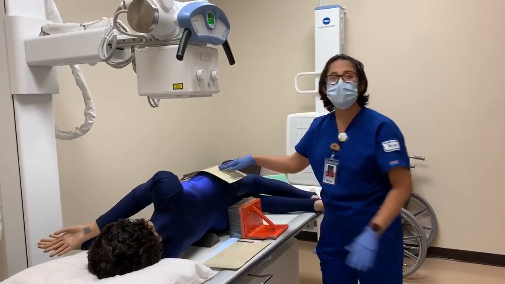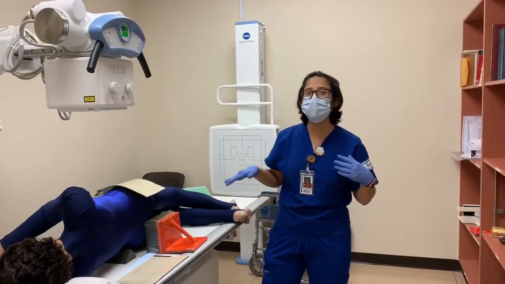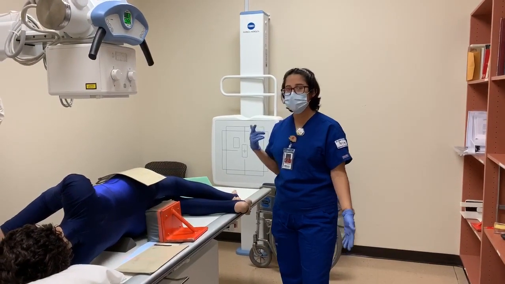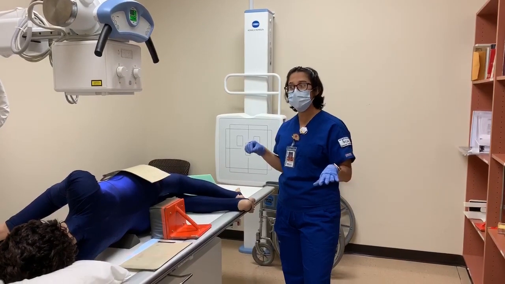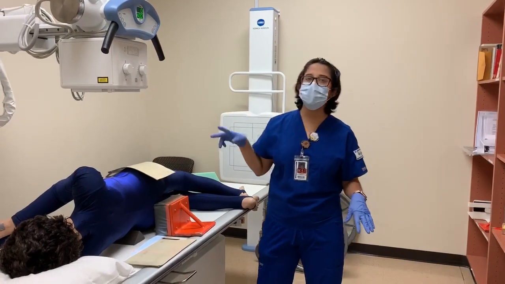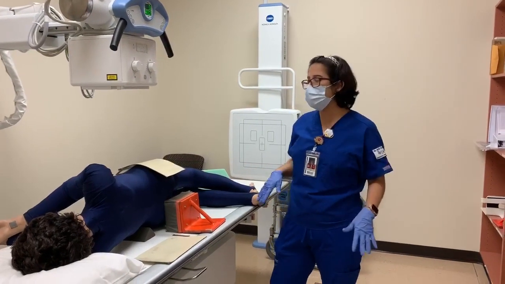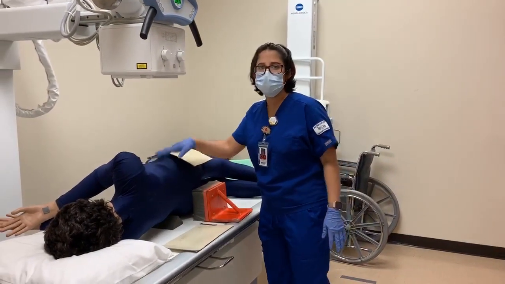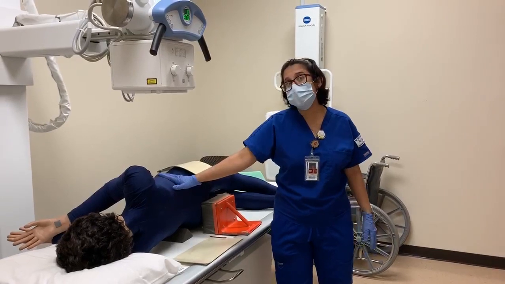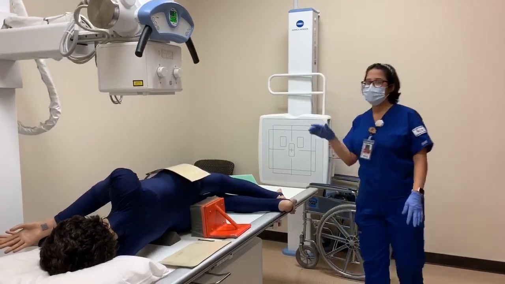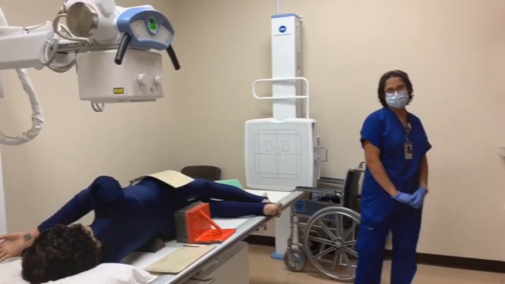At this point, I'm going to instruct them that we're using the orthostatic breathing technique. So we're going to do a low mA, hold it for 2 to 3 seconds on the exposure, and they're just going to breathe in and out to help blur that out. So we practice it once with them. I'm going to step away, breathe them, and then expose.